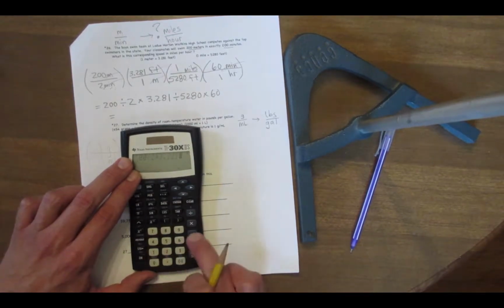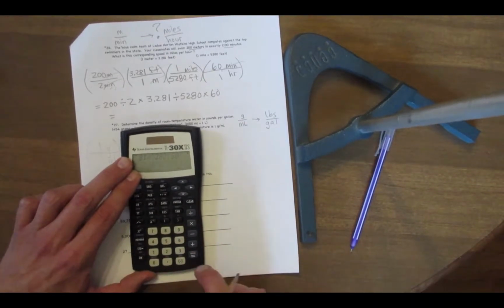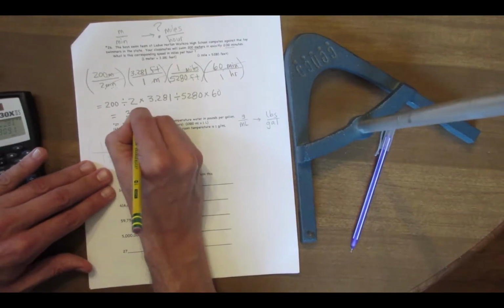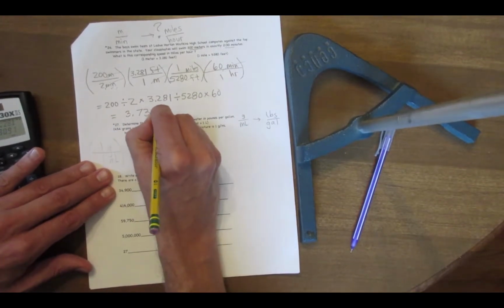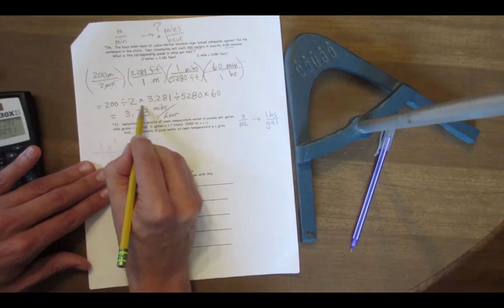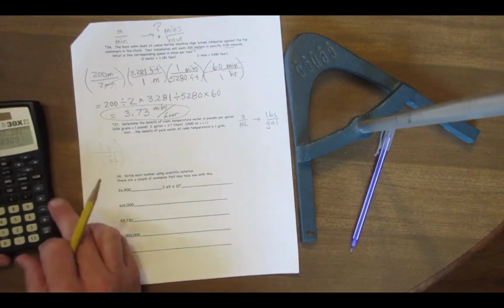Remember, per is just like the division bar. That's how I think of it. So miles over hours. Miles per hour is what we're left with. That doesn't sound very fast, but if you're swimming 3-4 miles an hour for a few minutes, that is exhausting. You get really tired doing that.